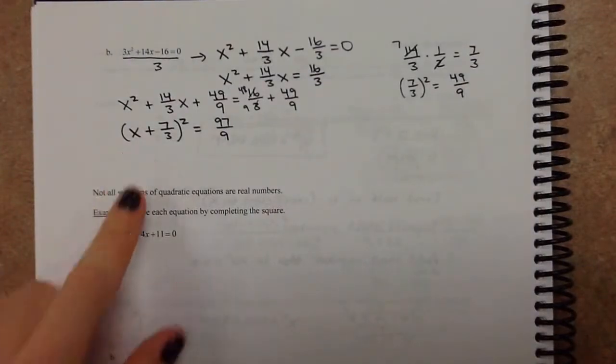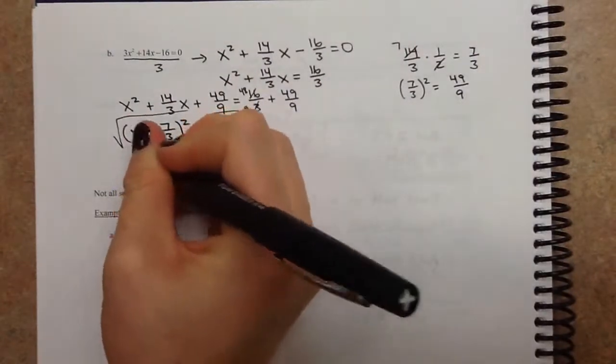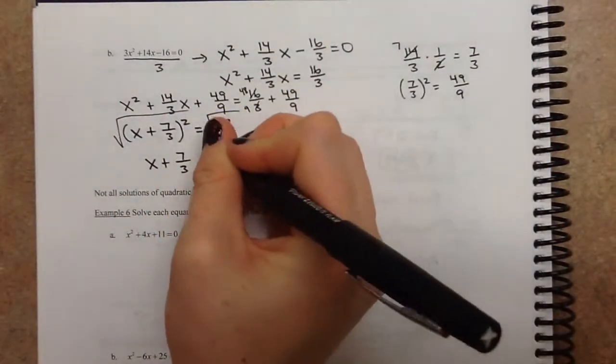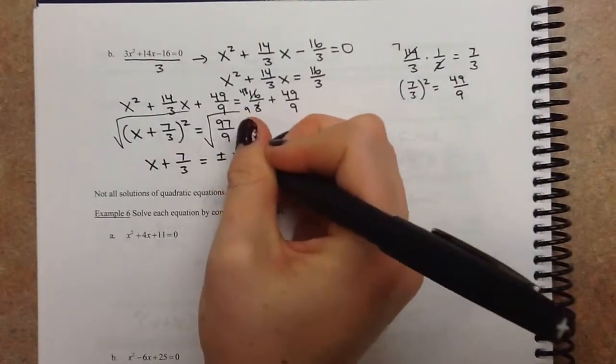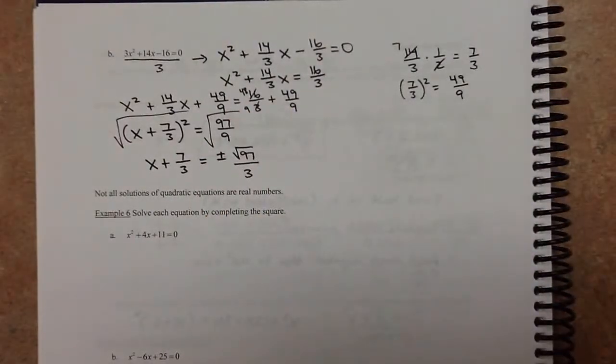Okay, next step is the square root property tells me to square root both sides. So I get just the x plus 7/3 on the left equals, don't forget your plus or minus whenever you square root. Square root of 97 does not do anything. Doesn't have any perfect square factors, so you actually just leave it like that. And then square root of 9 is 3.